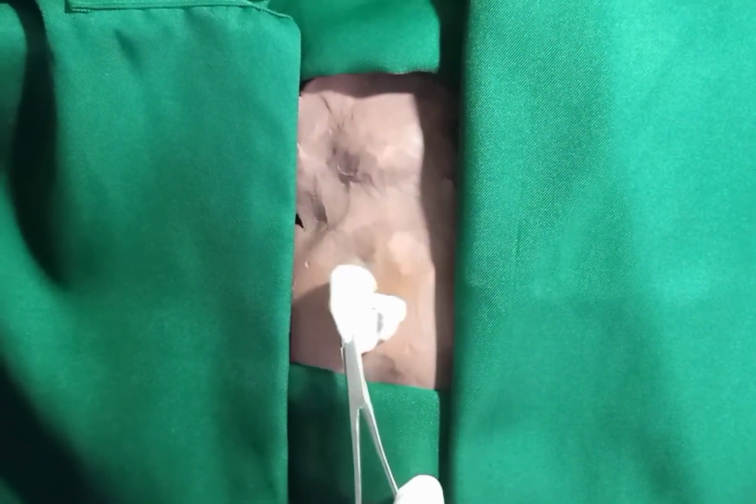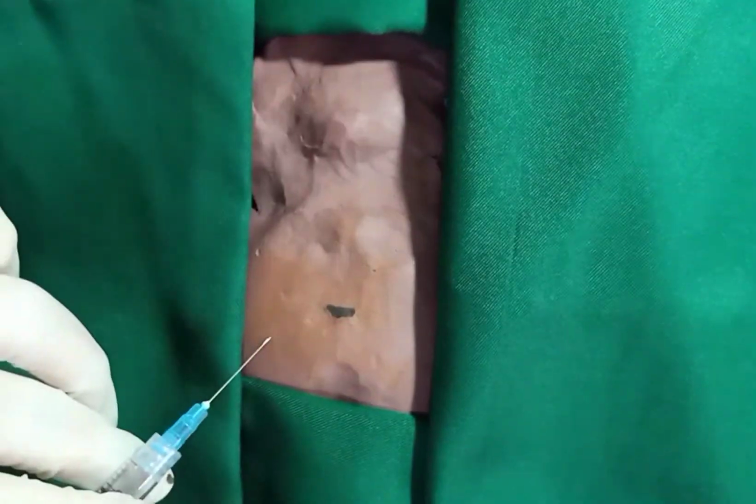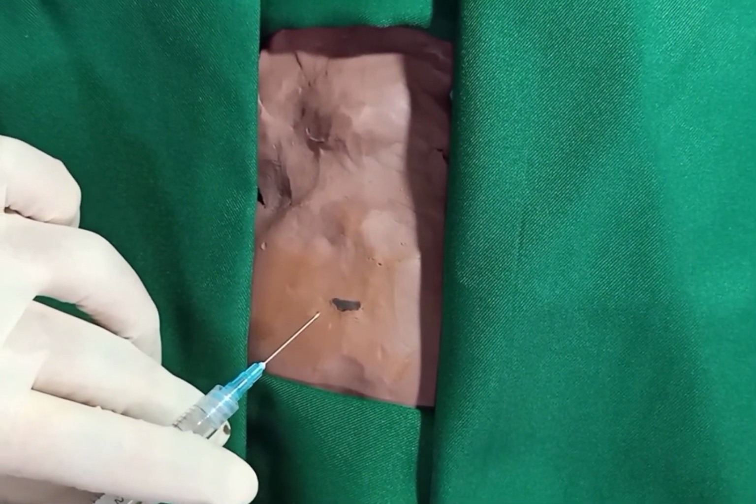Now sterilize the area prior to the incision. Now anesthetize the site with 1% lidocaine.